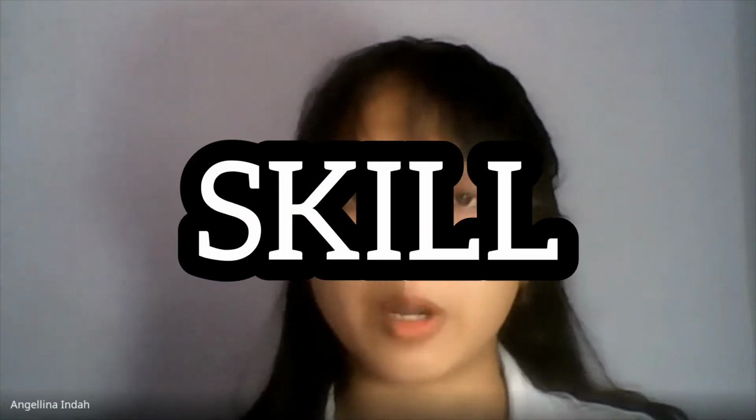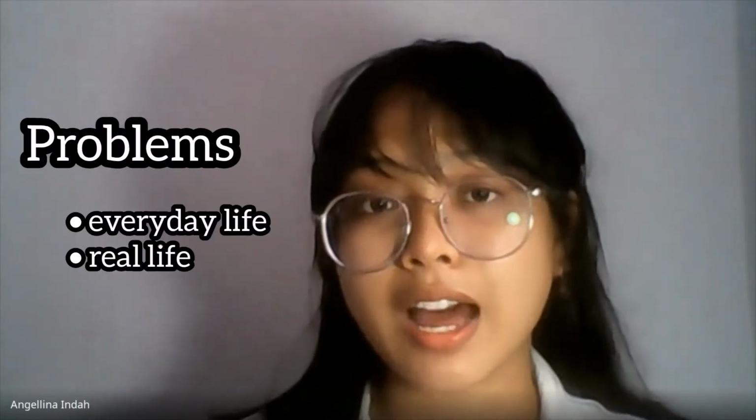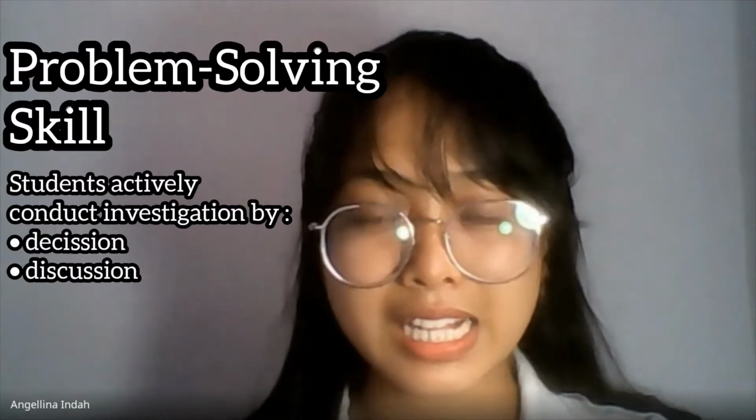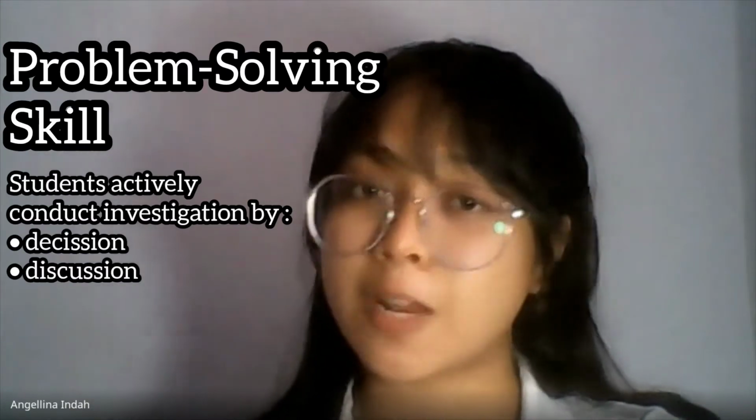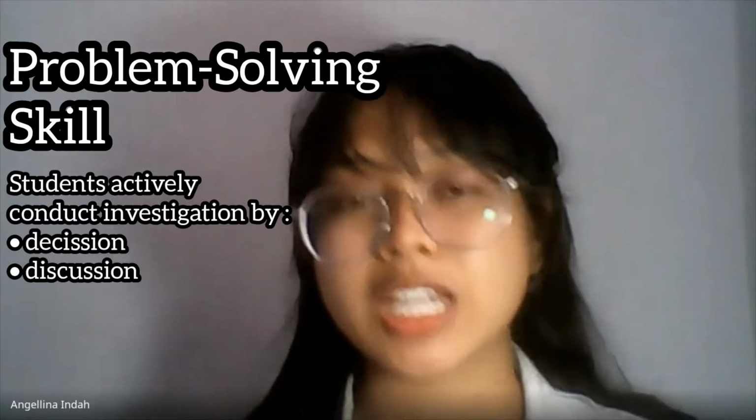Okay, first we talk about the skill. So project-based learning is a strategy based on problems in everyday life or real life. So the focus implementation here is problem-solving skills, where the students actively conduct investigations by making decisions and discussion.